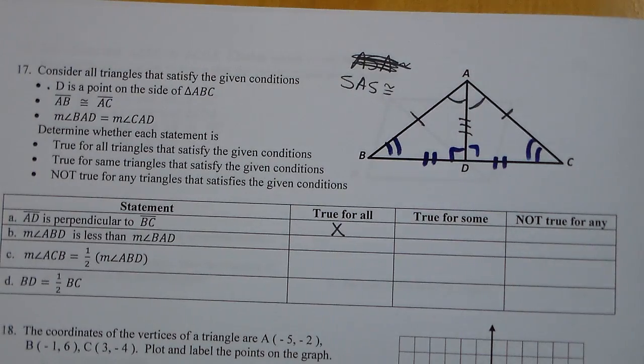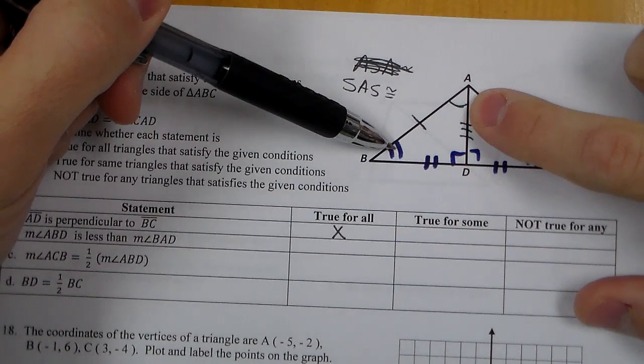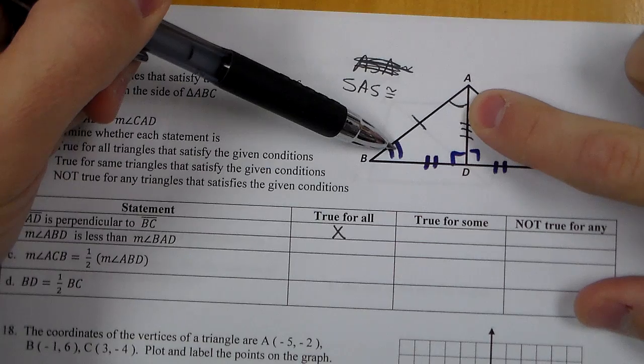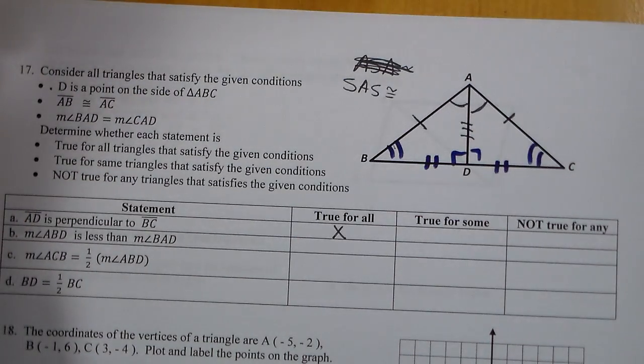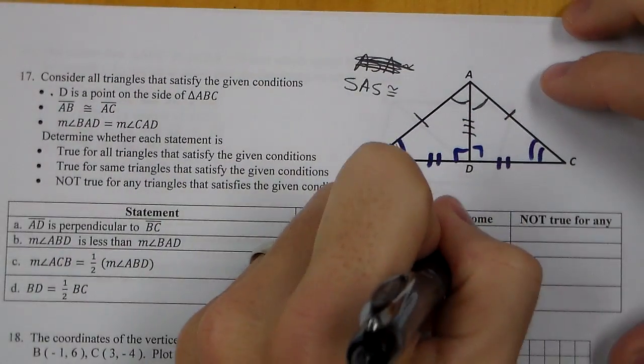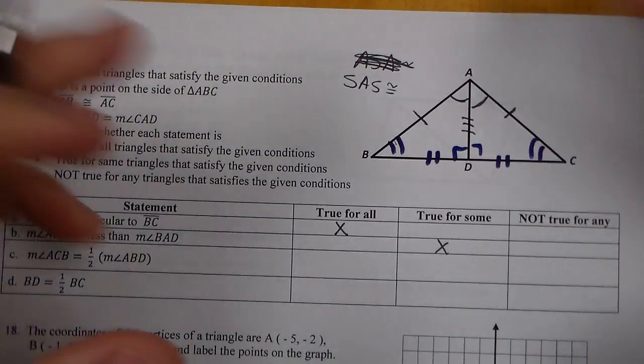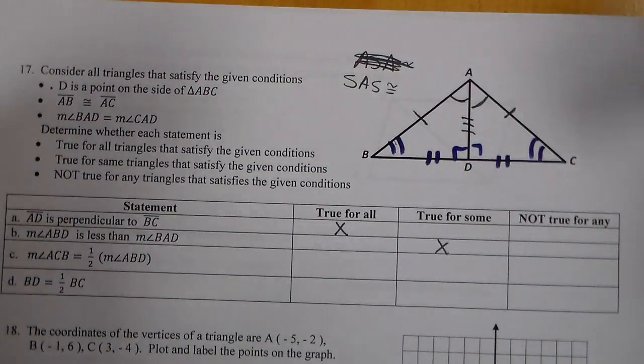Angle ABD, which is right here, is less than BAD. I don't really know the measurements, so it could be true for some, it could not. It really depends what the angle is. I don't know, so we'll go true for some. It's possible. It really just depends on the value. This congruence doesn't really apply to the angle value, so it works for some.